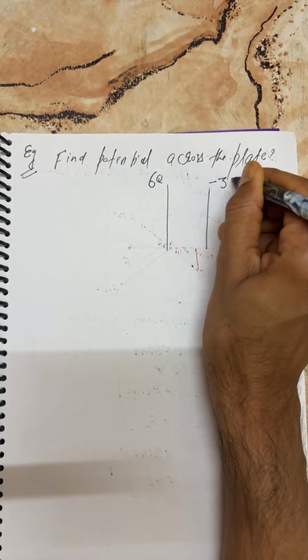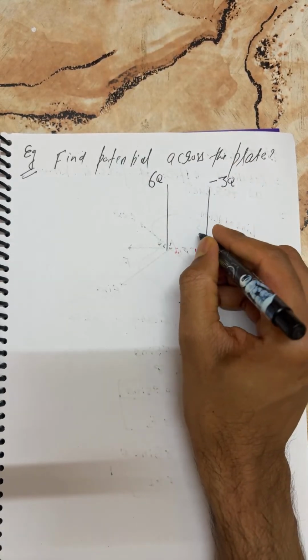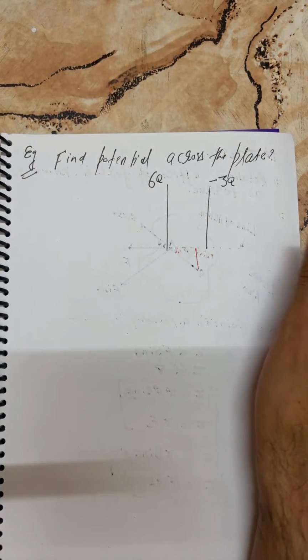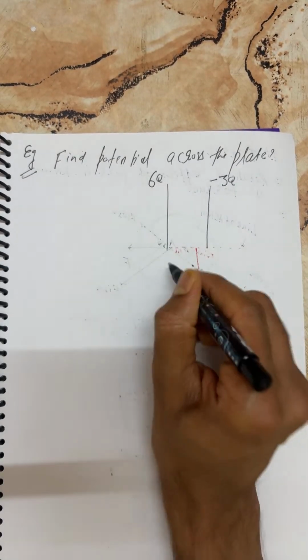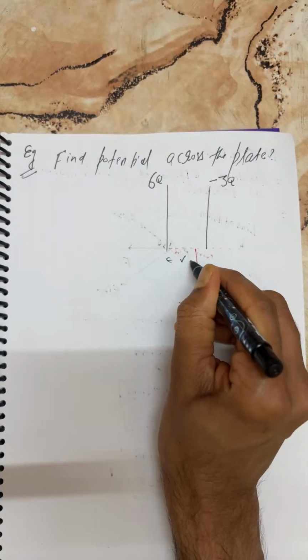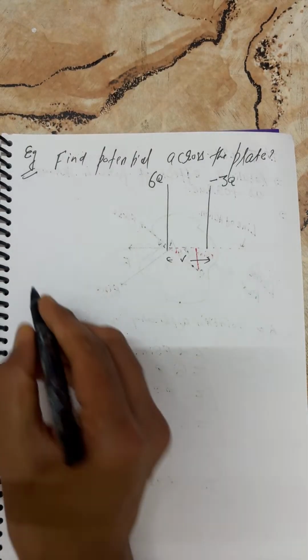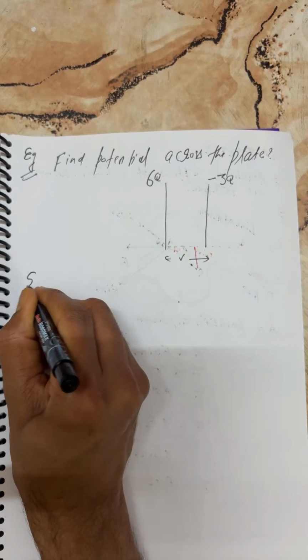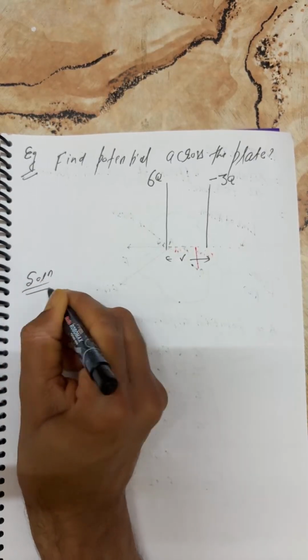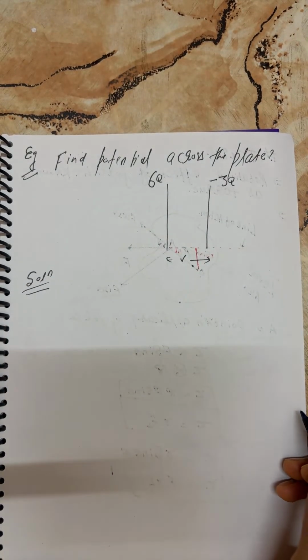6Q, 3Q, this much here. So we have to find, let us say, V is the potential. What is the value of this V? How can you do these kinds of questions? Very easy here.